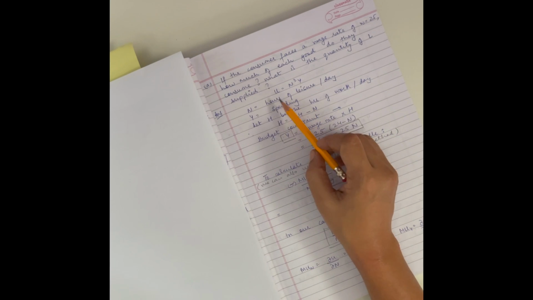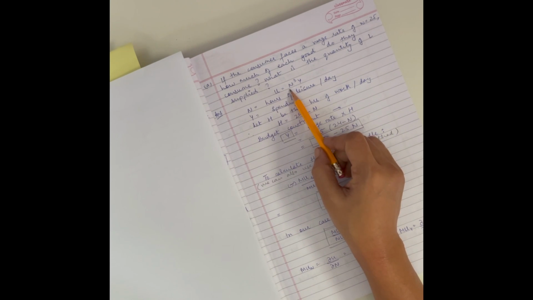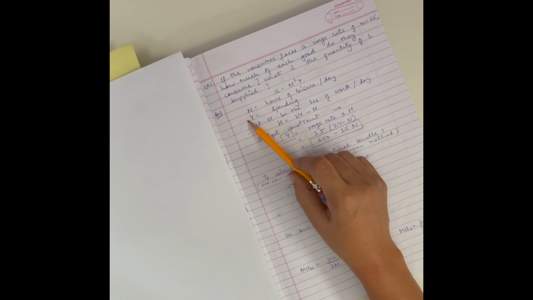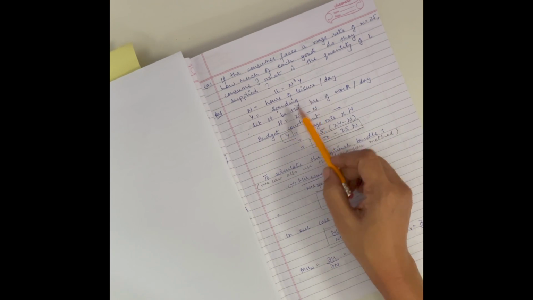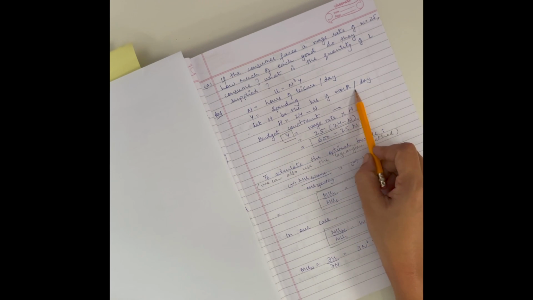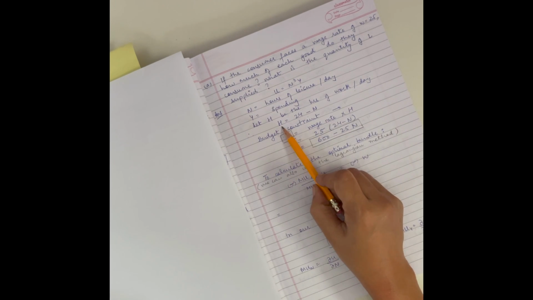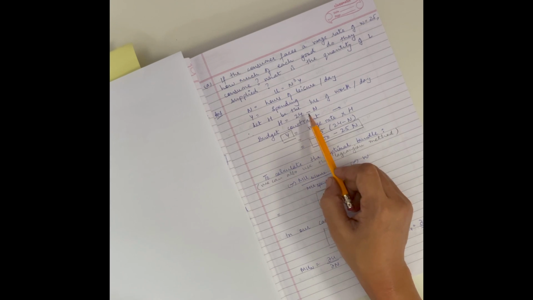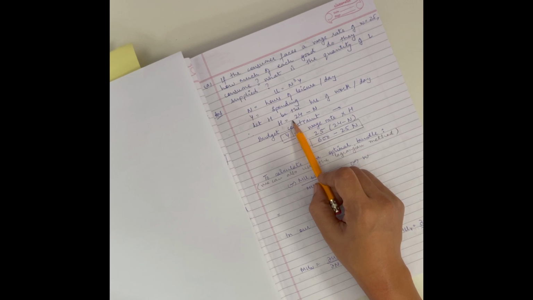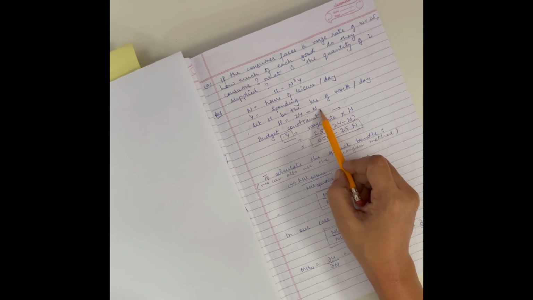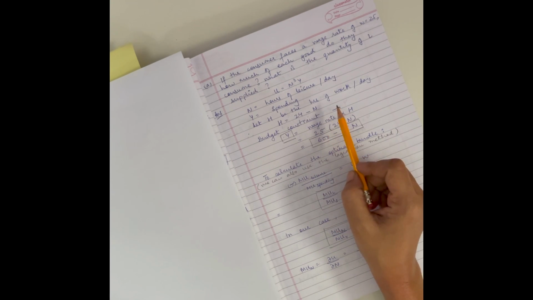Okay, so to solve this, the utility function is given by n cube y. N is your hours of leisure per day, and y is your spending. Let H be the hours of work per day. In a day there are 24 hours, right? So your hours of work will be equal to 24 minus your hours of leisure, so 24 minus n per day.